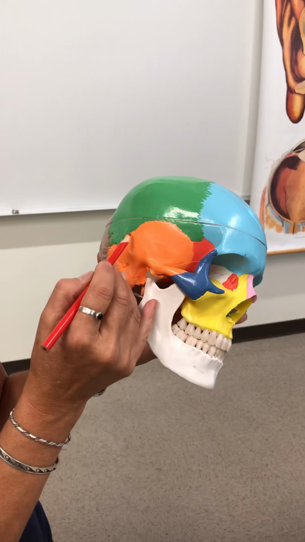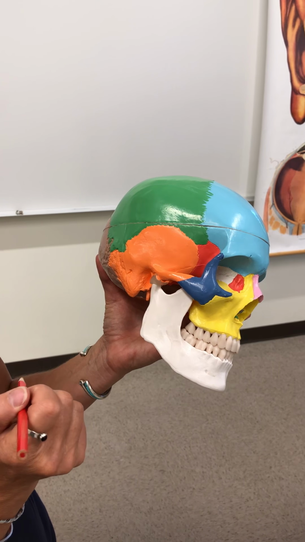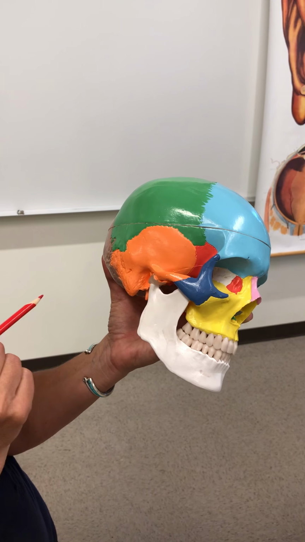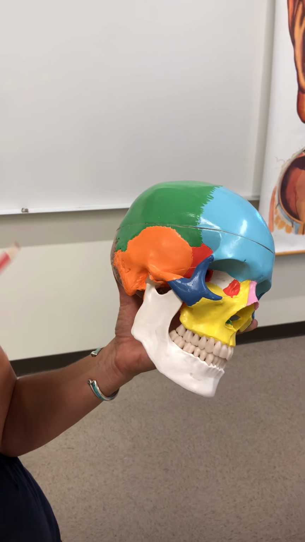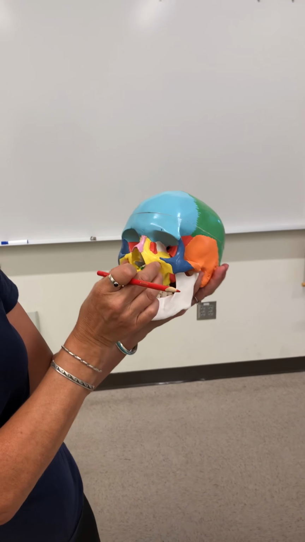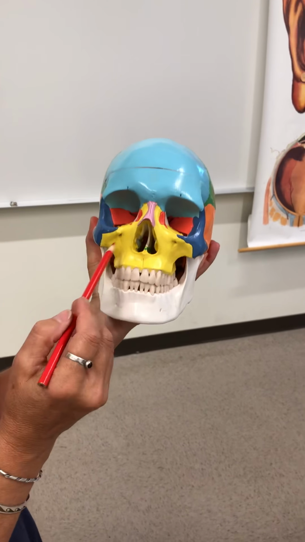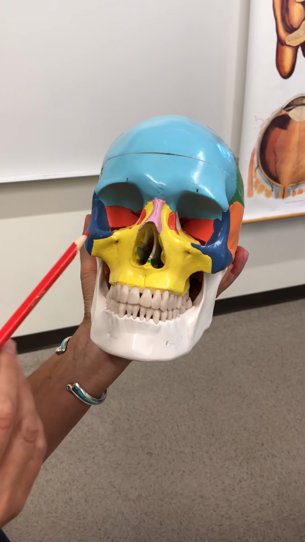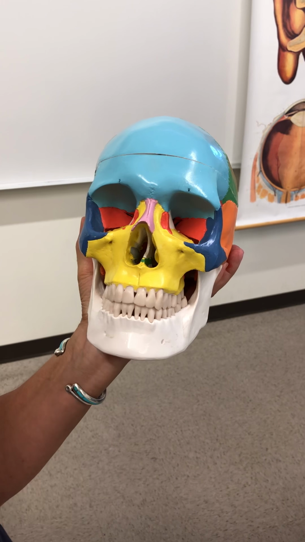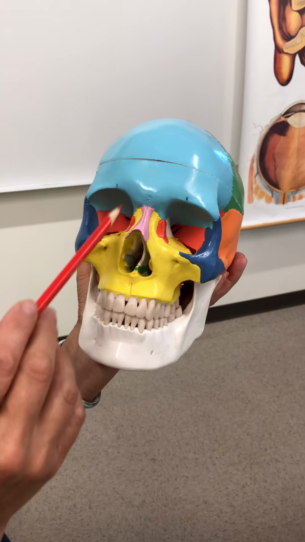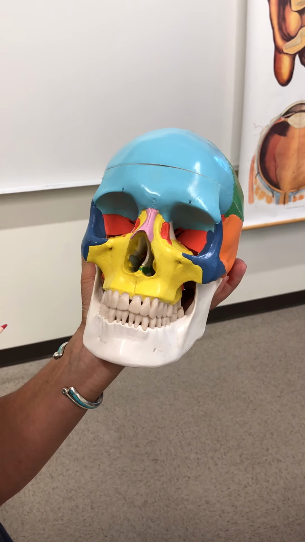This flattened portion of the temporal bone is called the squamous portion, and then the rear portion is called the petrous portion. On the maxilla, our face bone here, we have two holes. They're under the eyes, so this time they're called the infraorbital foramen, where infra means below. So infra, orbit, eye, foramen, hole.